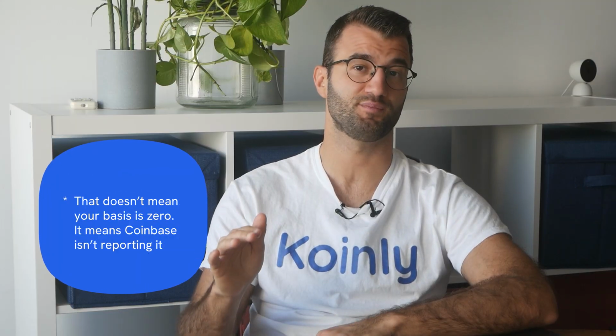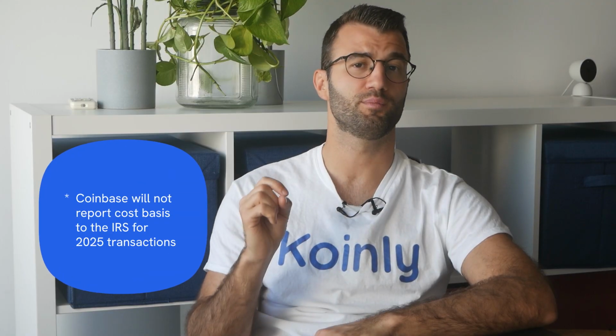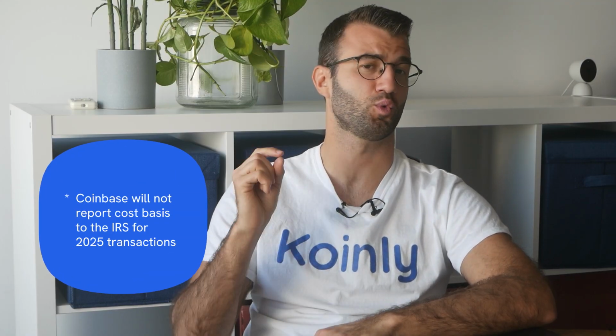The form may show proceeds, but the cost basis field may say non-covered or be blank. That doesn't mean your cost basis is zero. It means Coinbase isn't reporting it. And this is why you do not need to amend your 1099 DA just to add cost basis for your 2025 return. Coinbase will not report cost basis to the IRS for 2025 transactions, even if you manually update tax lots inside your account. Amending it right now does not change what gets reported to the IRS for this filing season.